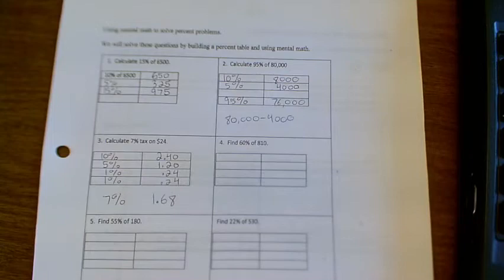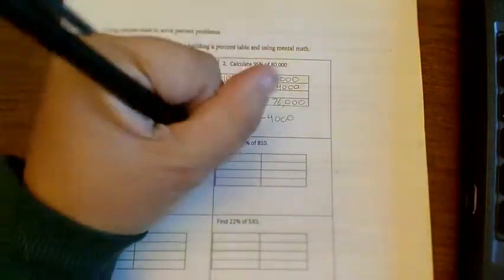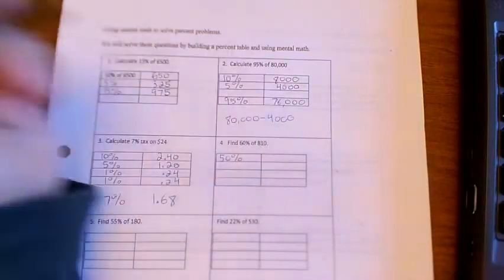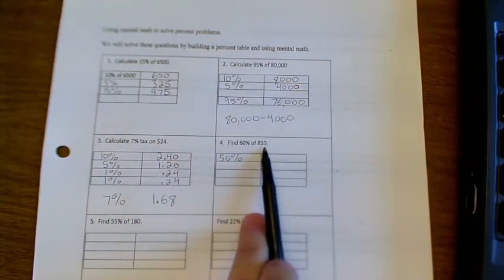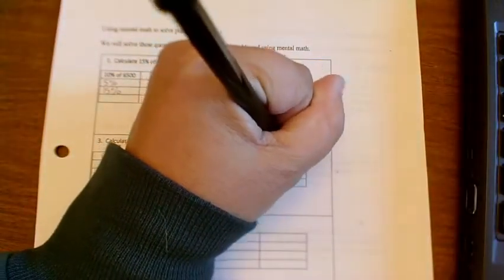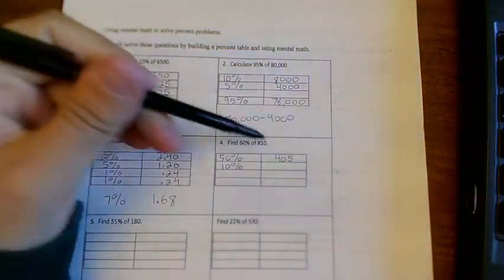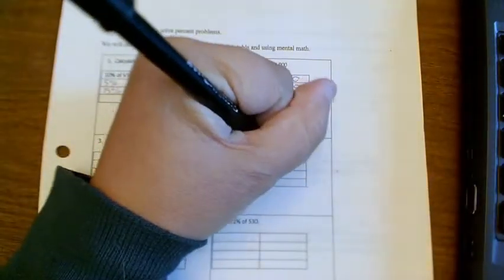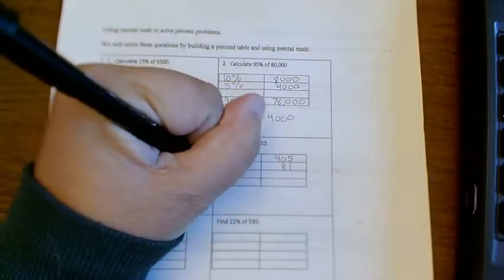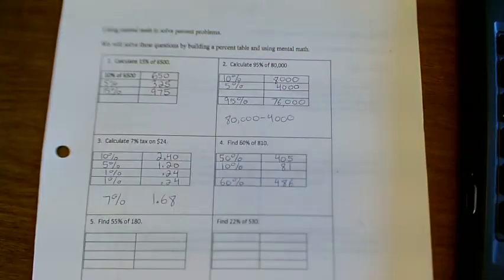All right, what about 60% of 810? Where do we want to start? Let's try 50. So 50%, half of 810 would be 405. And then another easy one should be 10%. So removing the 0, that would be 81. So 50 plus 10 would make 60, so that would be 486.